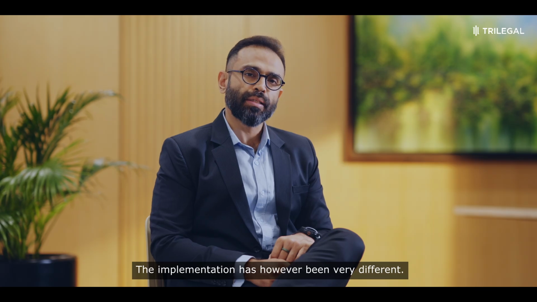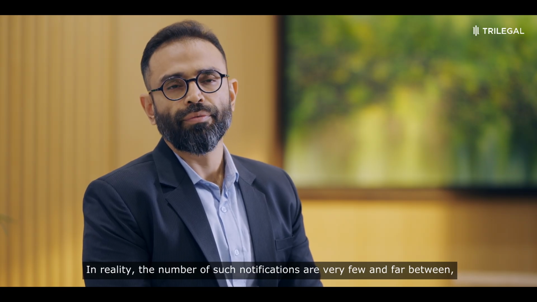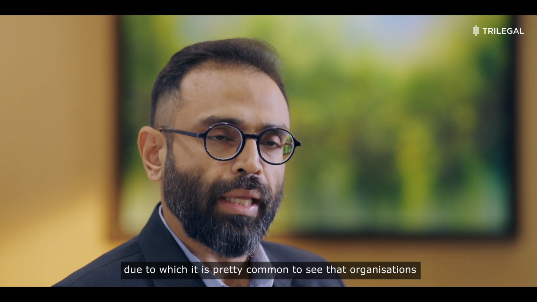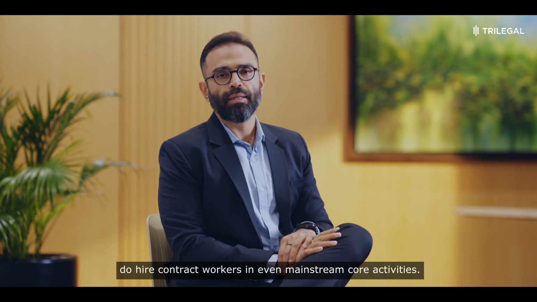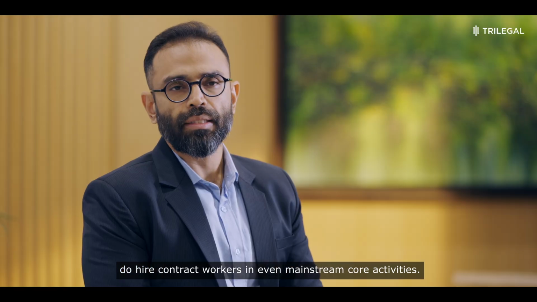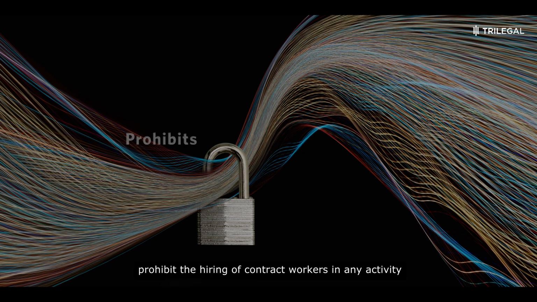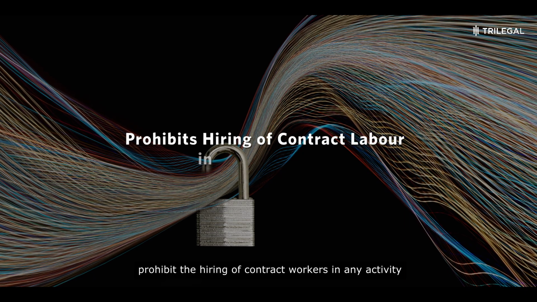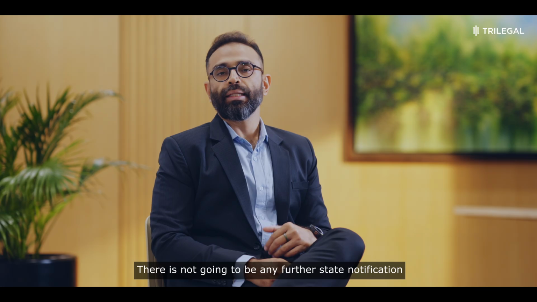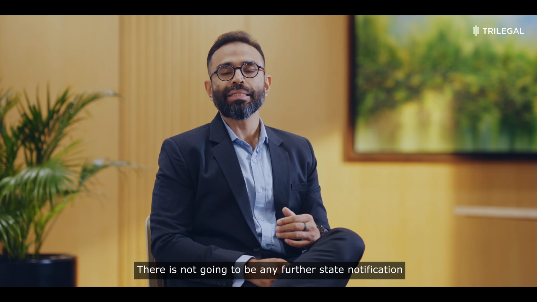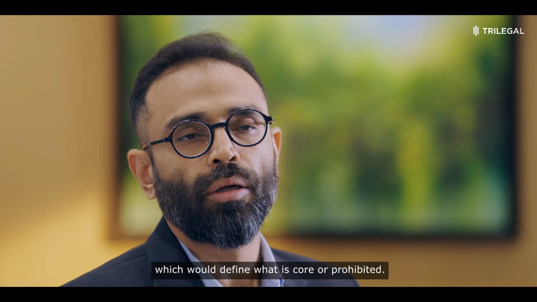The implementation has, however, been very different. In reality, the number of such notifications are very few and far in between, due to which it's pretty common to see that organizations do hire contract workers in even mainstream core activities. What the codes are now going to do is, by definition, prohibit the hiring of contract workers in any activity which is considered as core to an organization. There is not going to be any further state notification which would define what is core or prohibited.